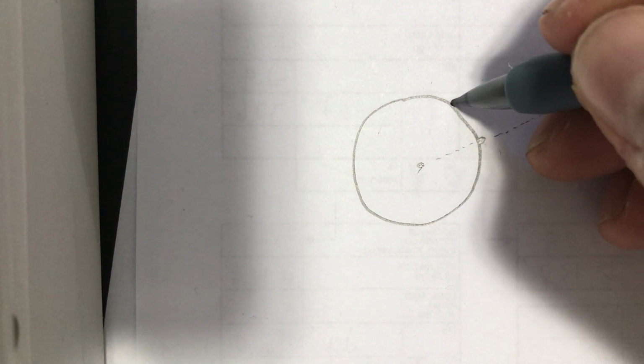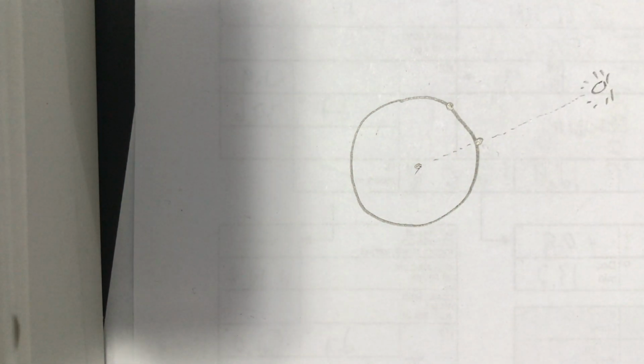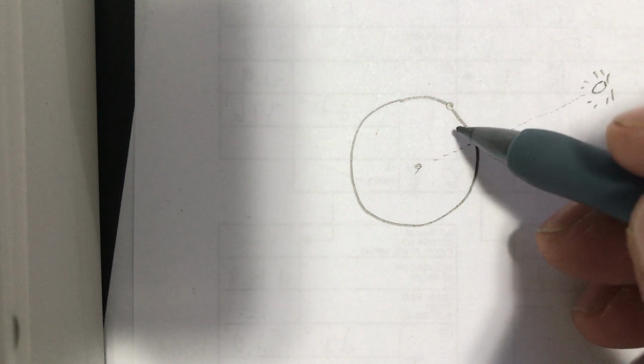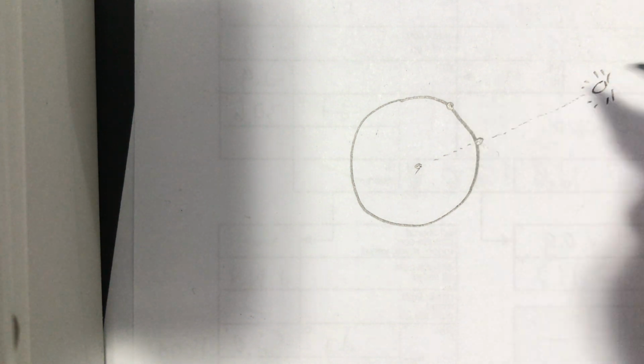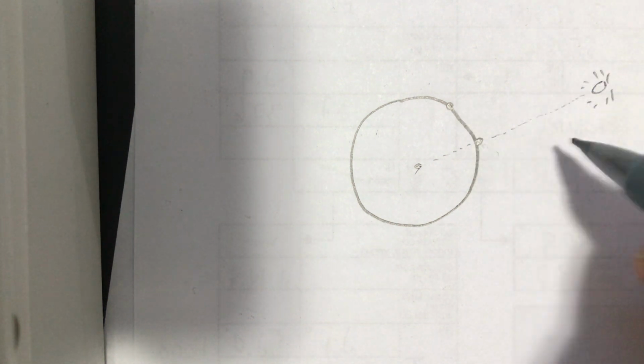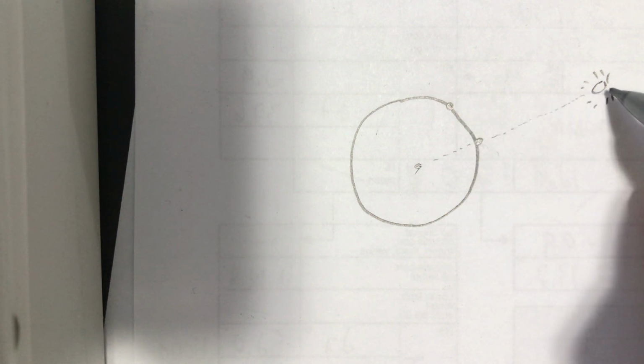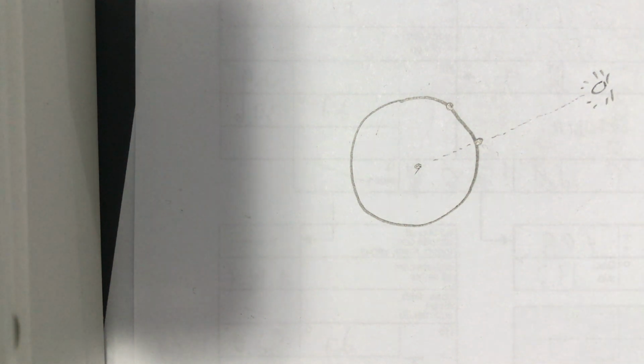Now let's say that we're out here somewhere. We don't know exactly where we are, but when we look at the sun, it is not this direction. This is actually really, really close. Remember, we're assuming the sun is so far away that it's an infinite distance.